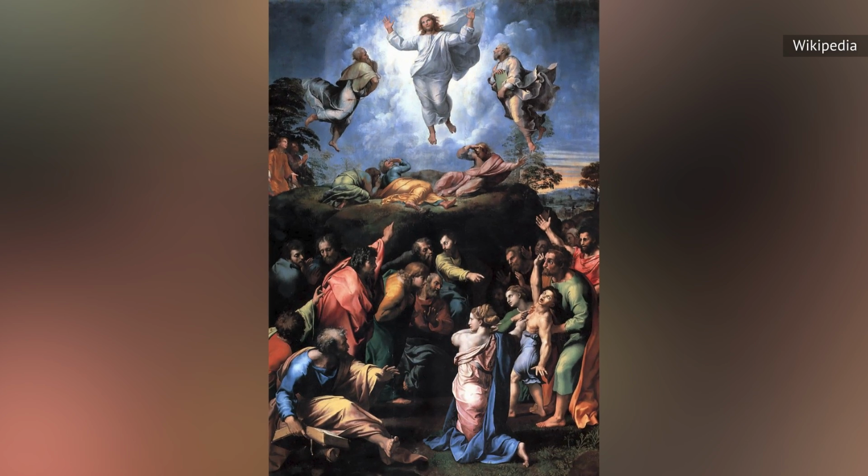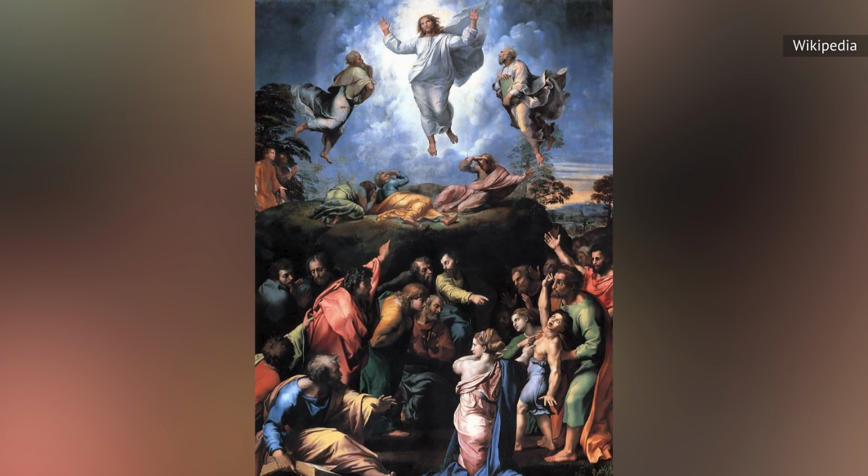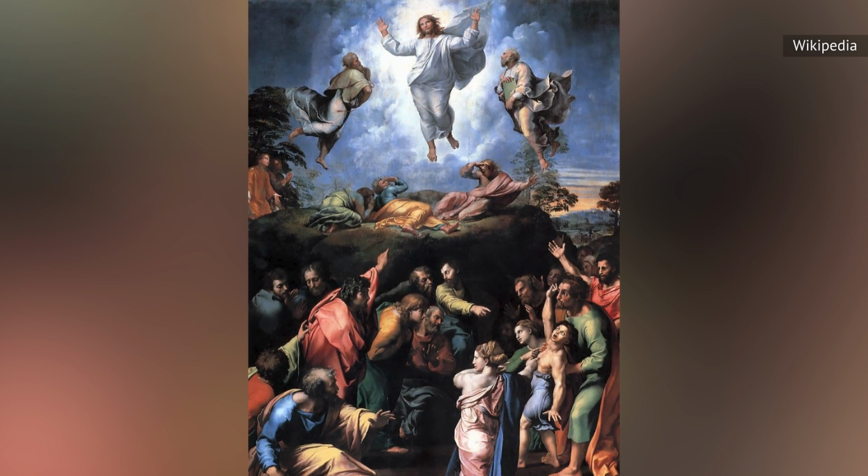And 3 disciples, Peter, James, and John, bore witness to Jesus' transfiguration, where he was joined by Moses and Elijah, making for yet another trio.